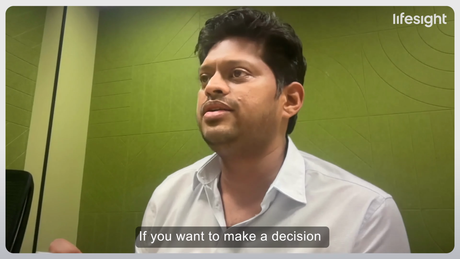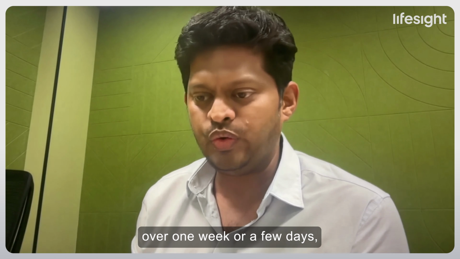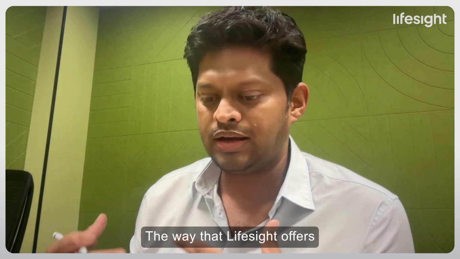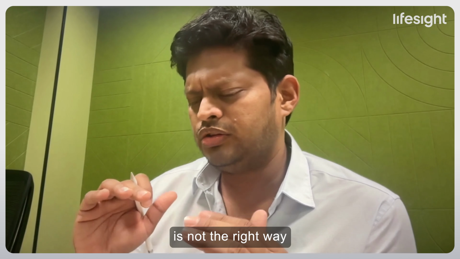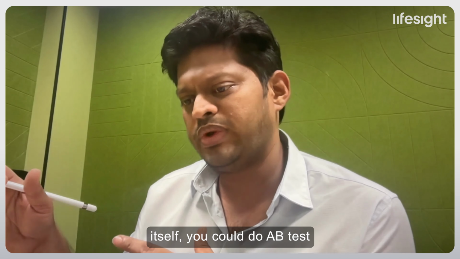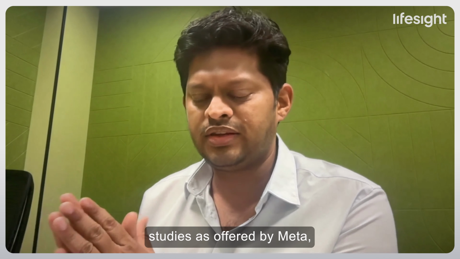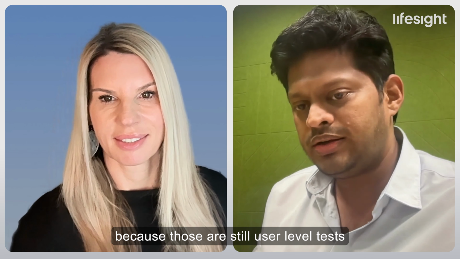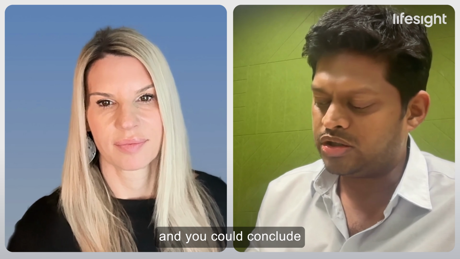If you want to make a decision over 1 week, over a few days, then the testing the way that Lifesight offers is not the right way. So those kinds of tests you could do perhaps in the platform itself. You could do A/B tests or lift studies as offered by Meta, because those are still user level tests, and you could conclude shorter tests there.